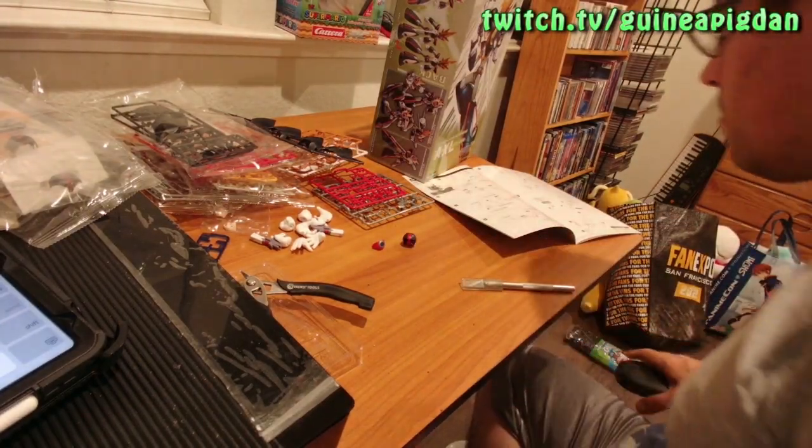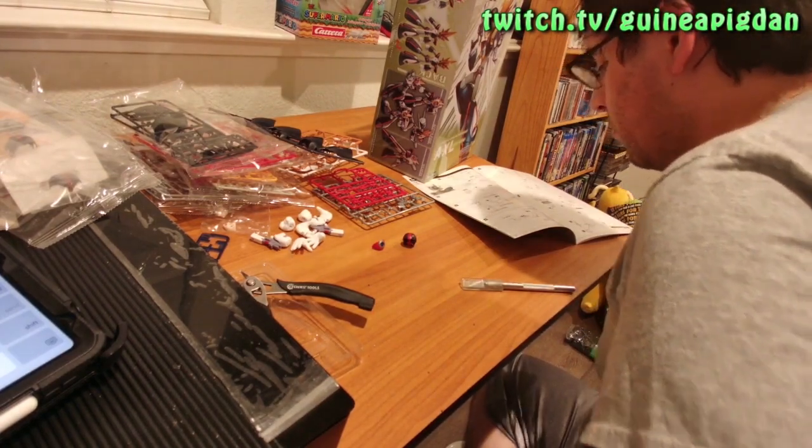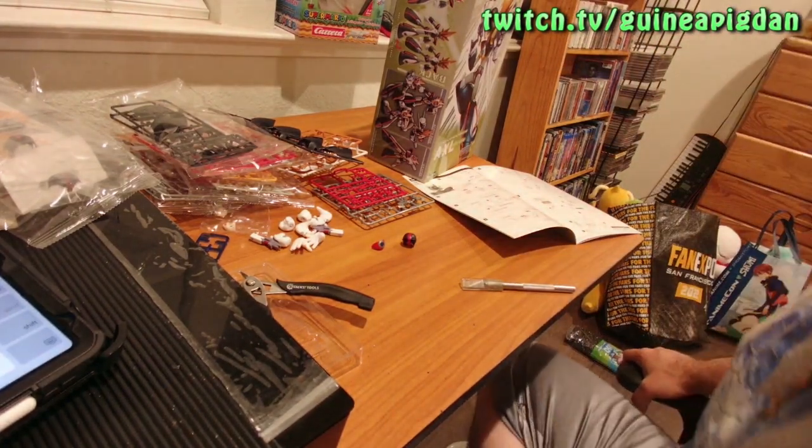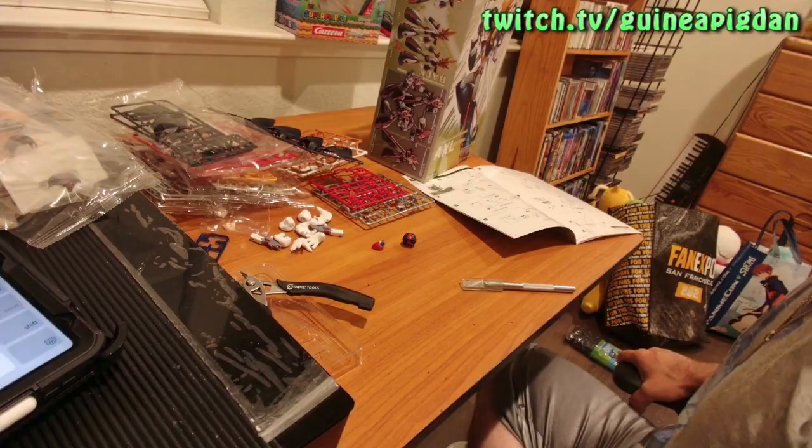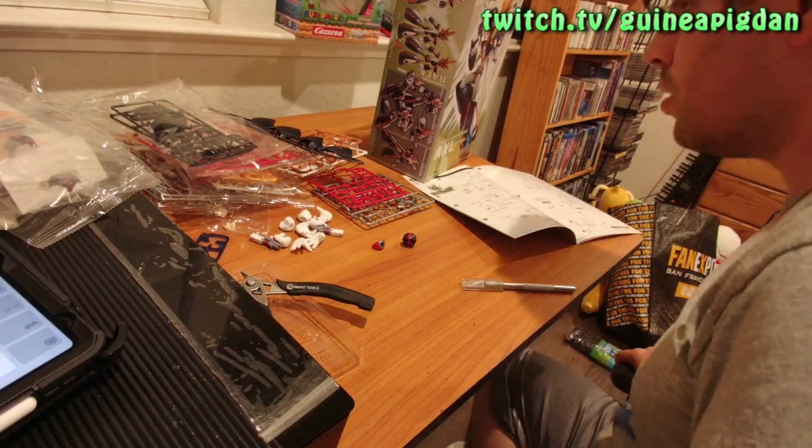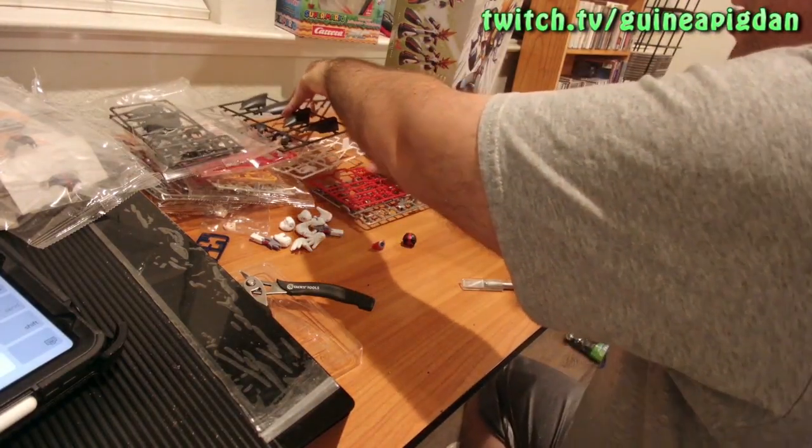Oh, there's that bug again. Let's see. Now I'm going to do basically Axel's ears. Let's see. 24. These are the white parts.